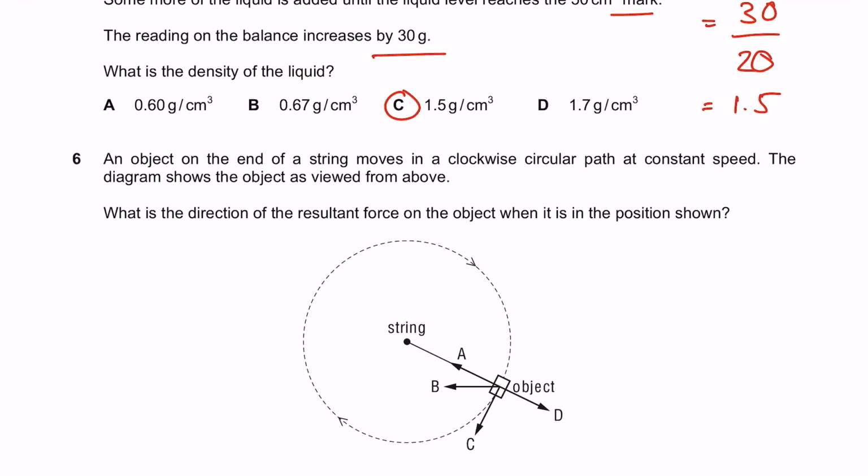An object at the end of a string moves in a clockwise circular motion at constant speed. The diagram shows the object viewed from above. What is the direction of the resultant force on the object when it is in the position shown? So this object's moving in this direction. It's got a centripetal force acting on it, which will keep it moving. Remember, the force will always be acting towards that centre, so the answer here is A.